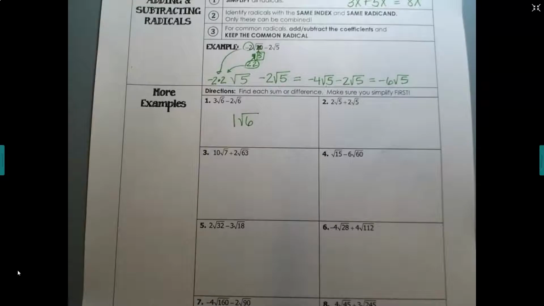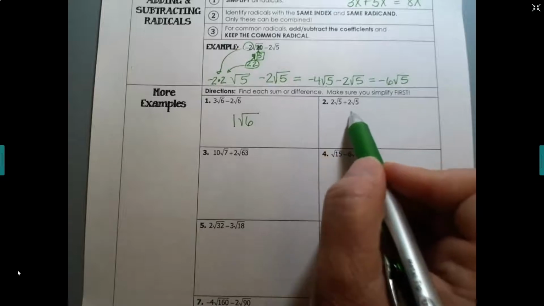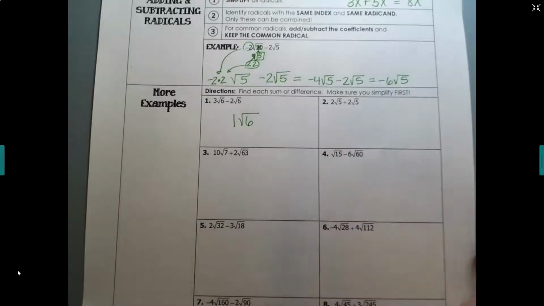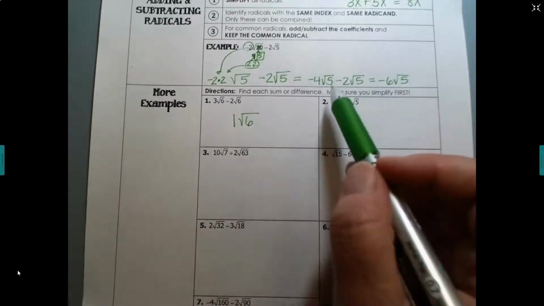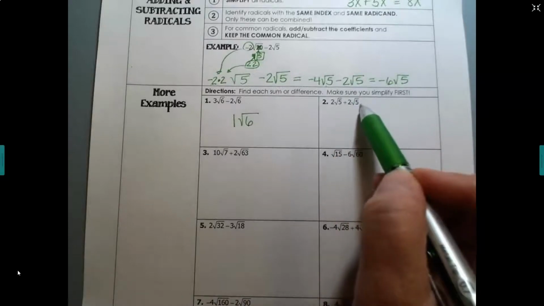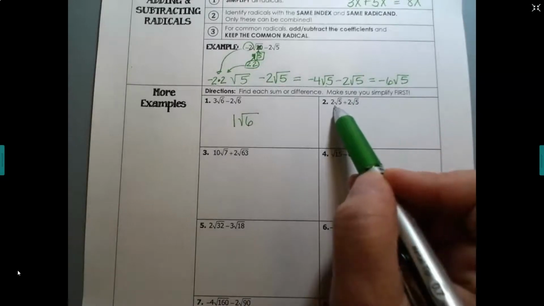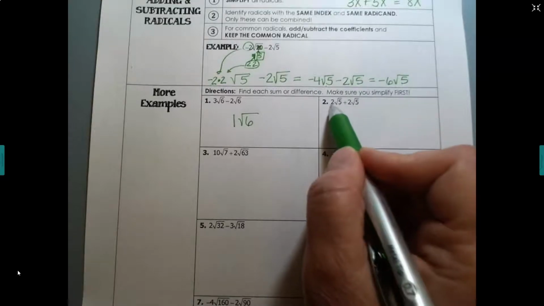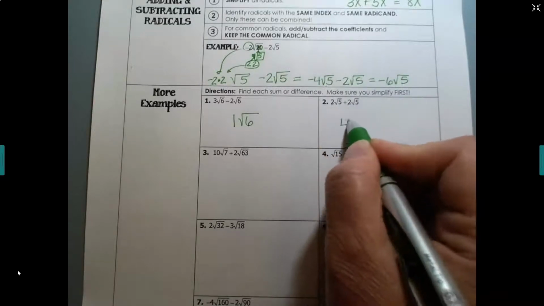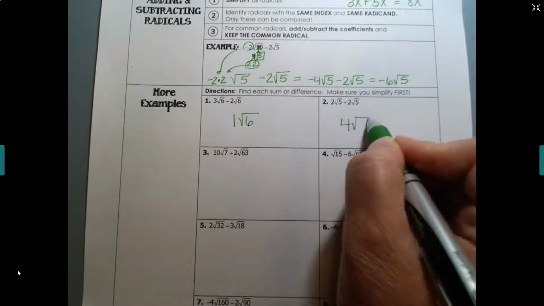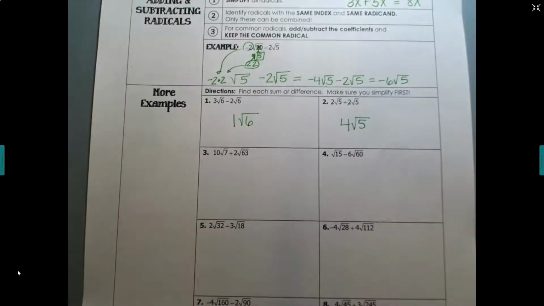All right, let's try 2. 2 is just like number 1. Simplify the radicals. Well, 5 is already simple, nothing we can do. We have the same index and the same radicand, so that means we are going to add or subtract the coefficient. So we have 2 plus 2, which is 4, and then keep the radical and the radicand exactly the same.